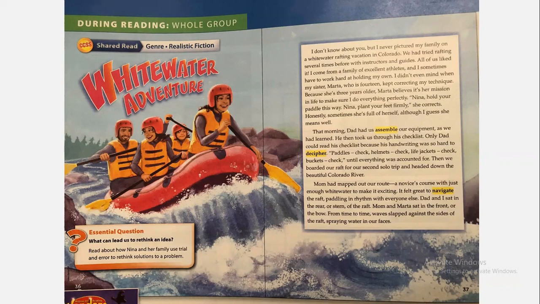Paddles, check. Helmets, check. Life jackets, check. Buckets, check, until everything was accounted for. Then we boarded our raft for our second solo trip and headed down the beautiful Colorado River.